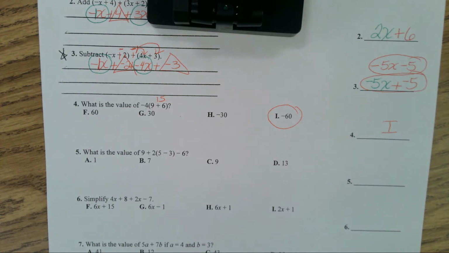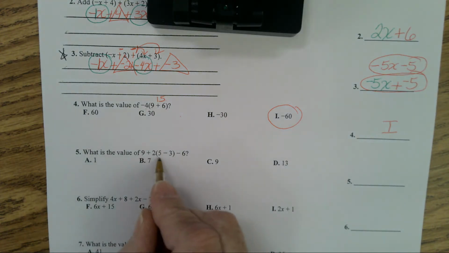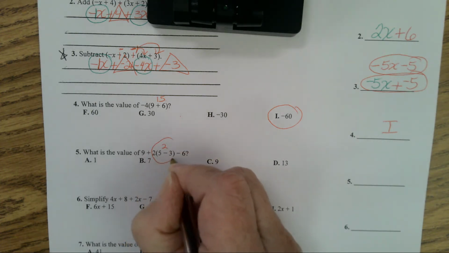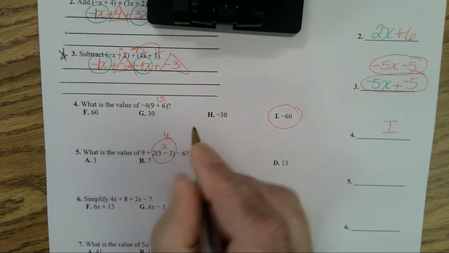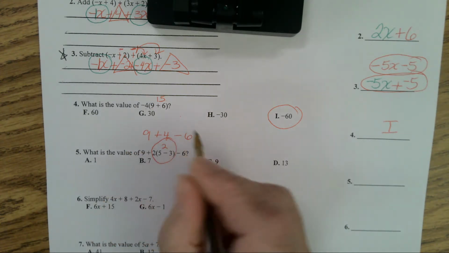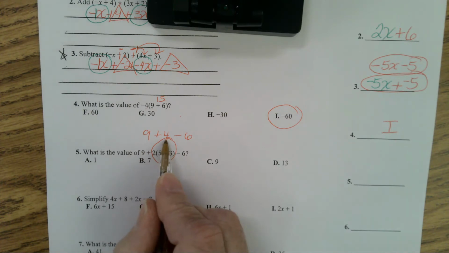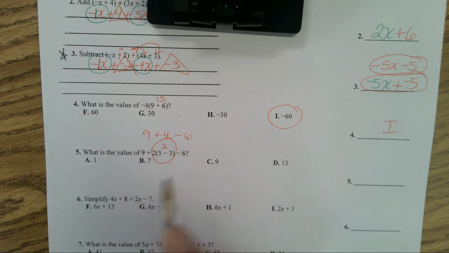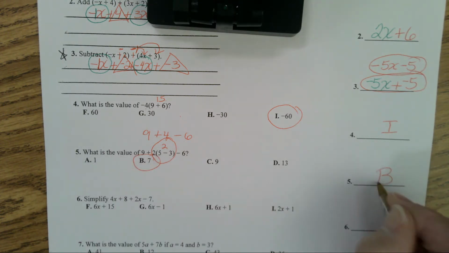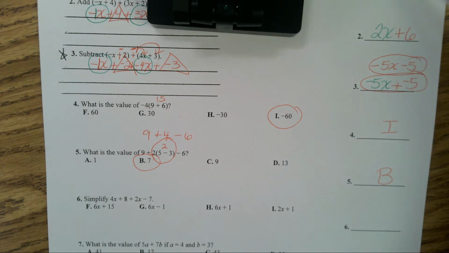In number 5, we have to use our order of operations. 5 minus 3 is 2. Then you're going to multiply. 2 times 2 is 4. Now you end up with 9 plus 4 minus 6. 9 plus 4 is 13, and 13 minus 6 will give you the answer 7, B. And on the test, it's helpful if you always put your answers on the answer blanks provided.